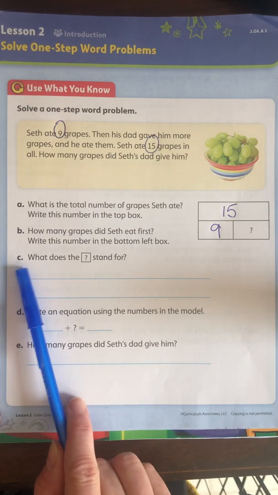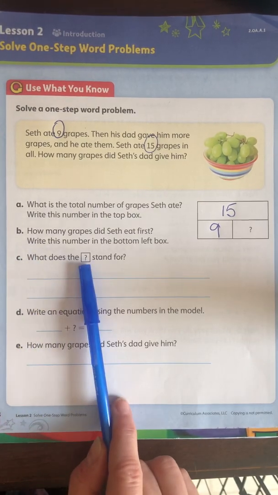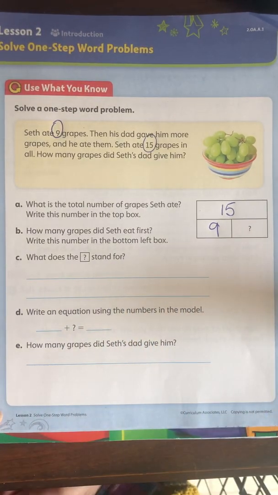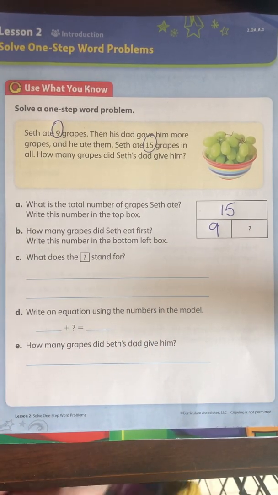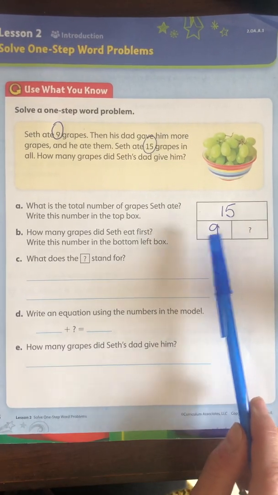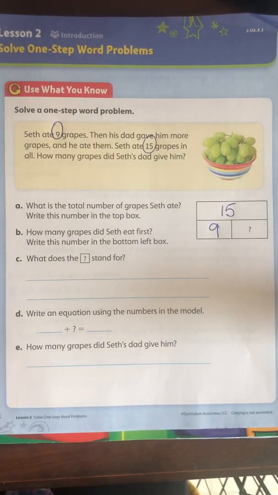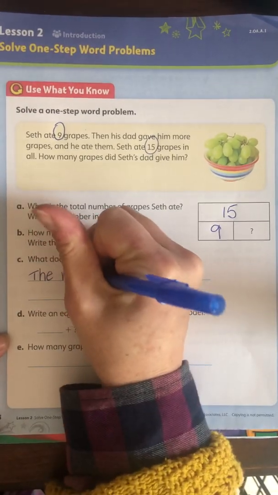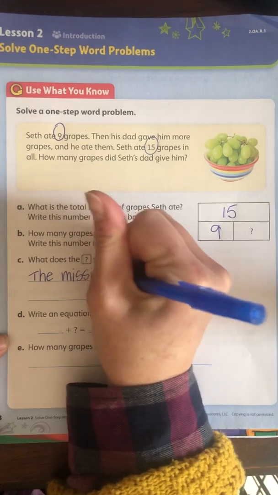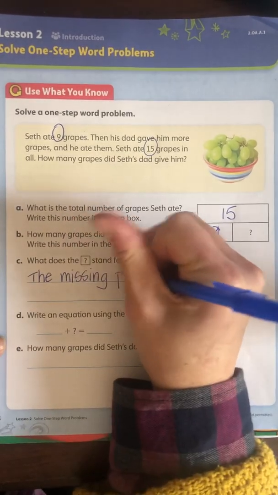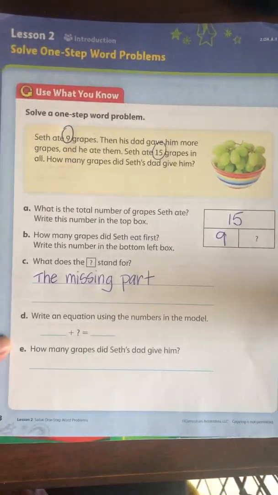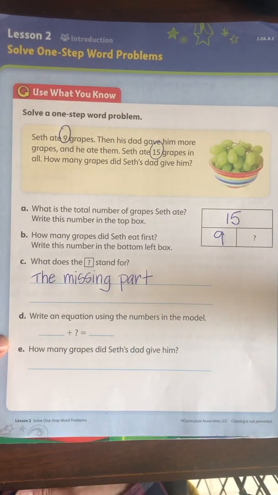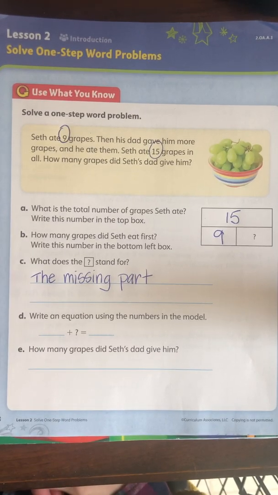The next section, C, says, what does the question mark stand for? What does that stand for? What do you think? This is a part. What's that going to be? That stands for the, did you say missing part? You were right. So this stands for the missing part in our story. So that's what we need to figure out.